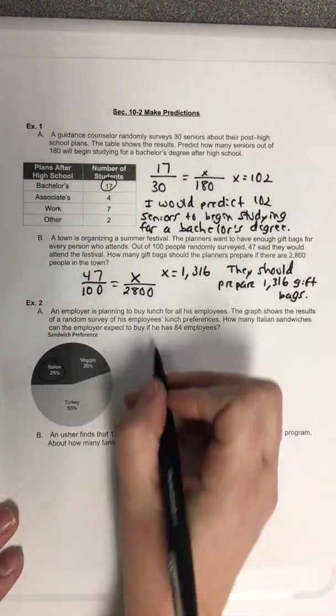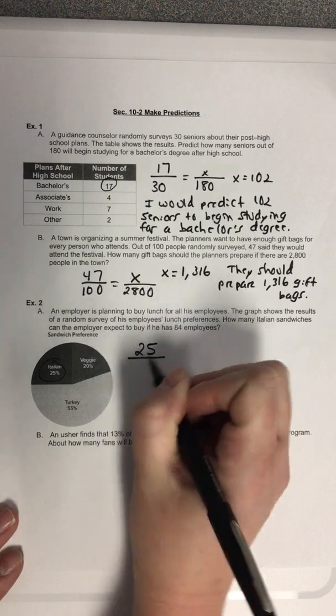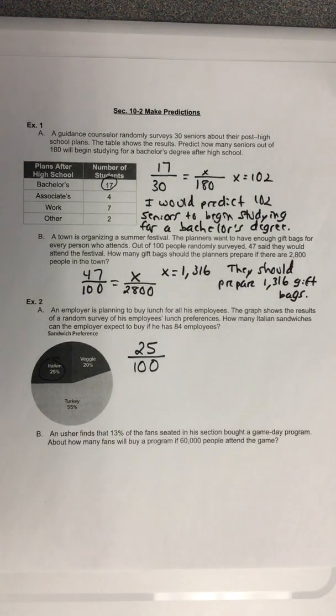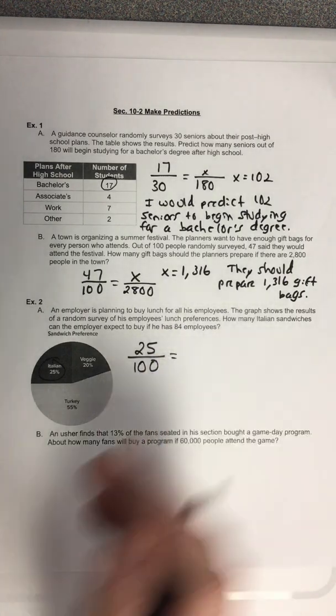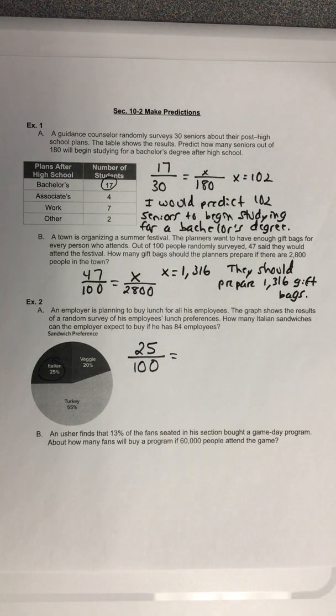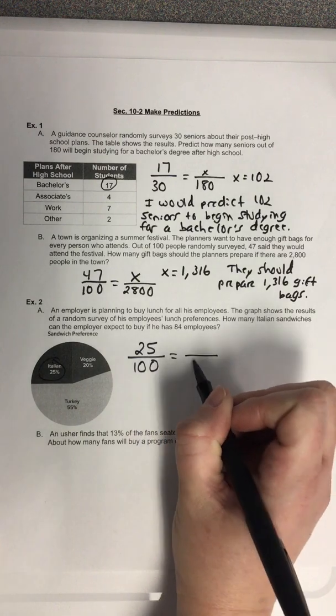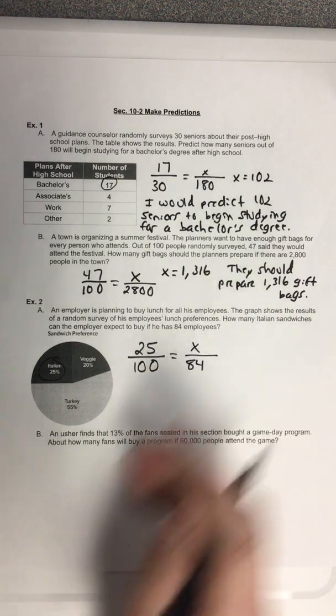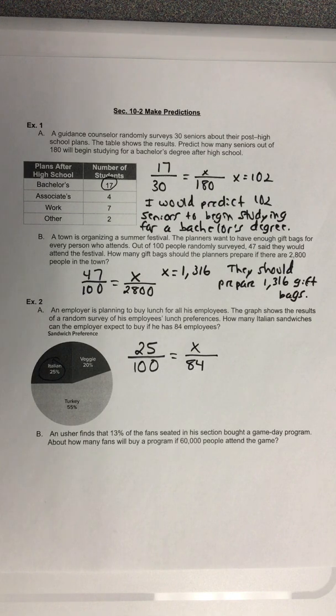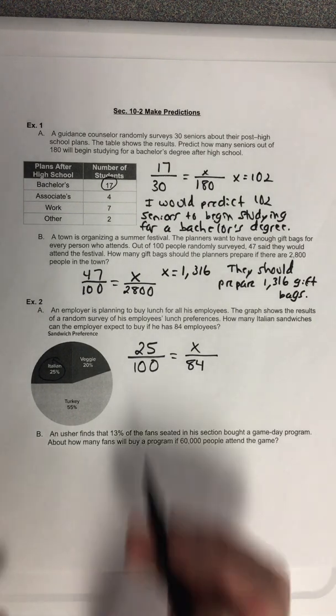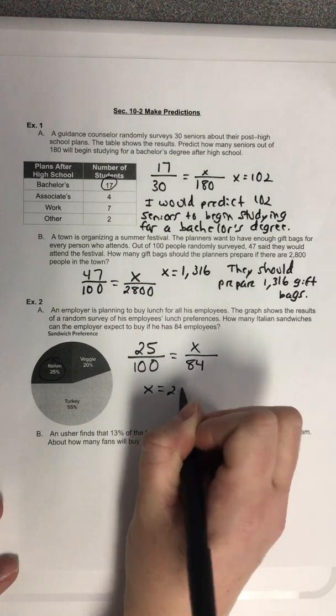So it looks like Italian was 25%. Percents are out of 100, so I'm going to put 25 over 100. And I'm wanting to know, if he has 84 employees, so in other words, I'm trying to figure out what's 25% of 84. So if I'm using a proportion, remember we also learned the percent equation. That's an option. But since I've done the others with a proportion, I'm just going to stick to that same method, even though I'm dealing with percents now. So 25 over 100, 84 would be the whole, and I'm trying to figure out what 25% of that is. So 25 times 84 divided by 100, I've got my answer, which in this case is 21.